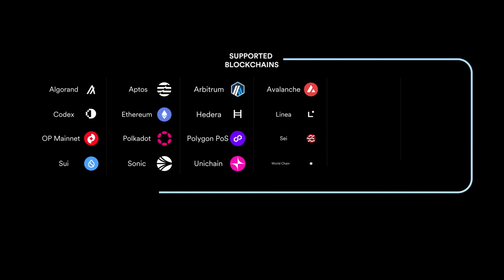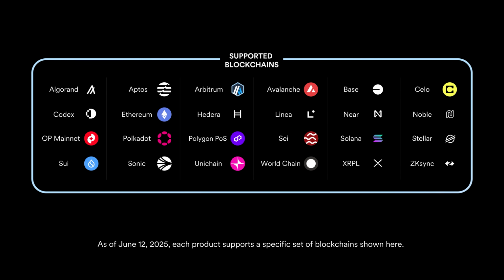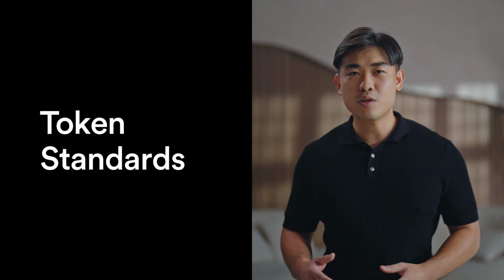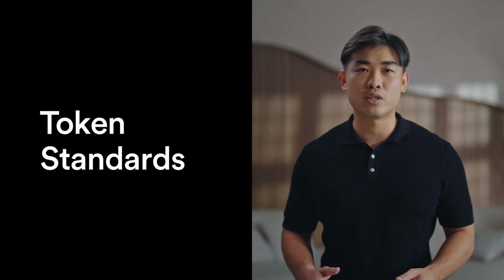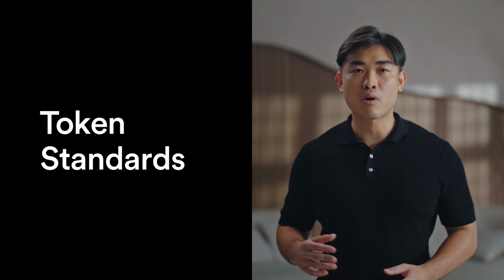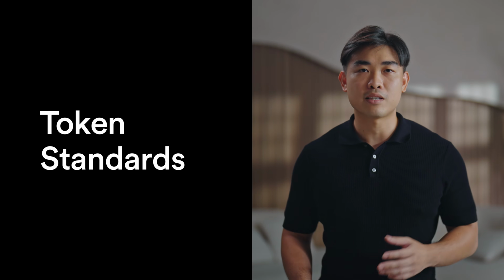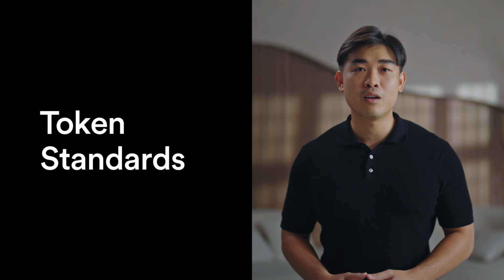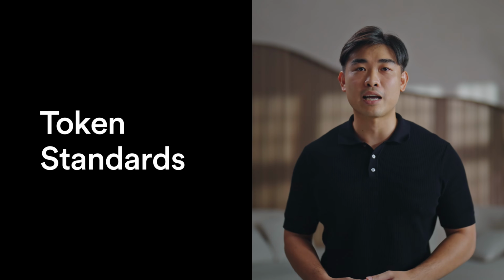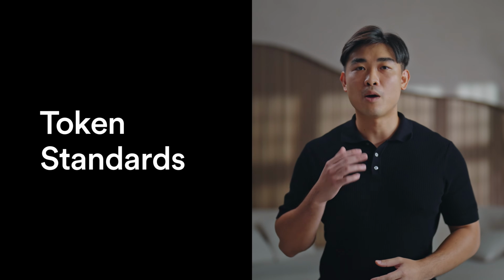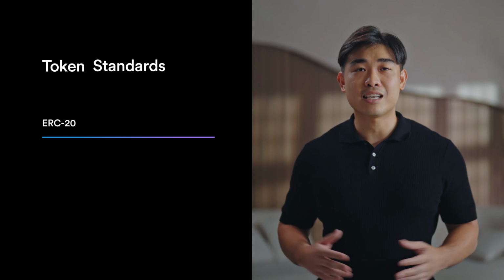Now, here's where things get interesting. Even though USDC is available on many different chains, each chain has its own way of defining what a token is and how it should behave. These are called token standards. They're basically rule books that blockchains use to make sure that tokens like USDC can work properly with wallets, applications, and smart contracts. For example, on Ethereum and Ethereum-compatible networks like Base, Arbitrum, Optimism, USDC uses the ERC20 standard.